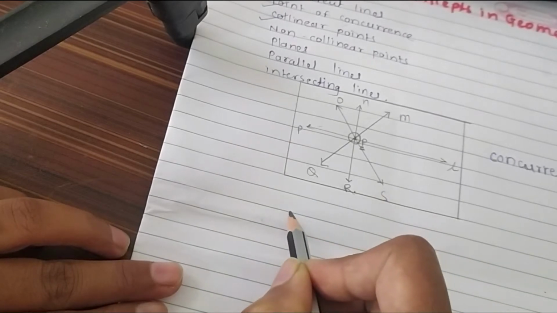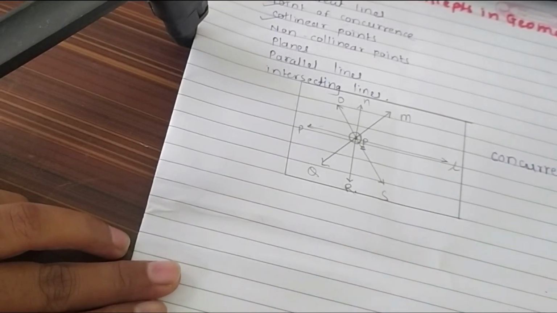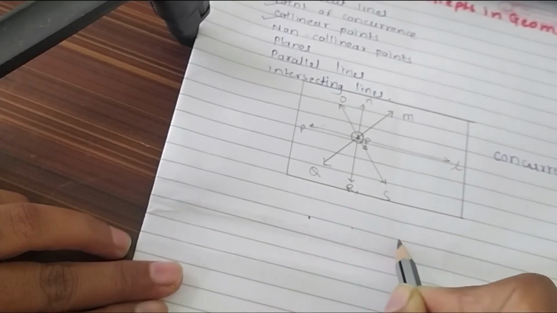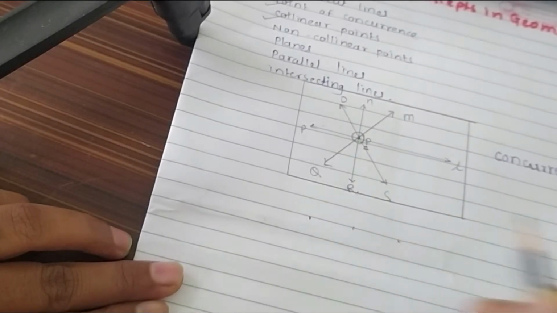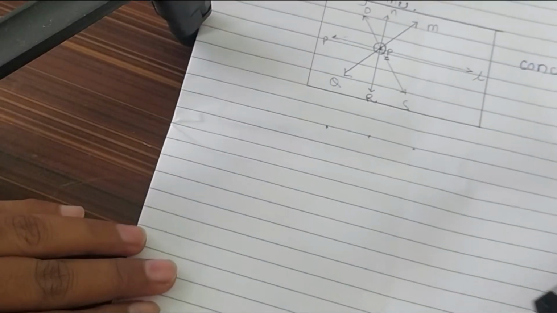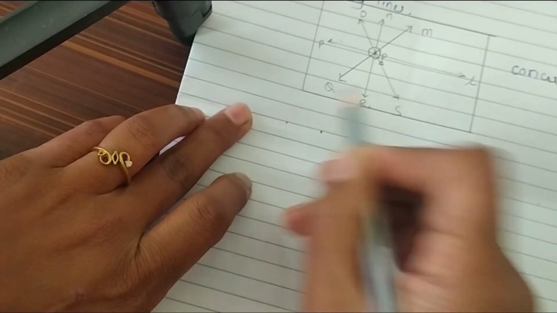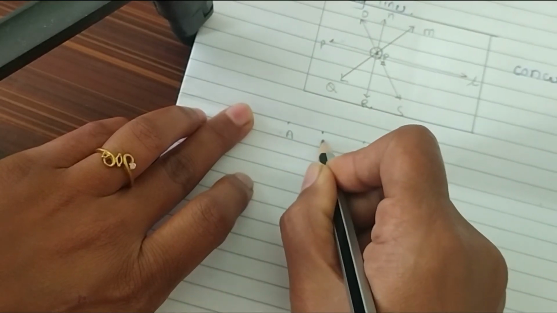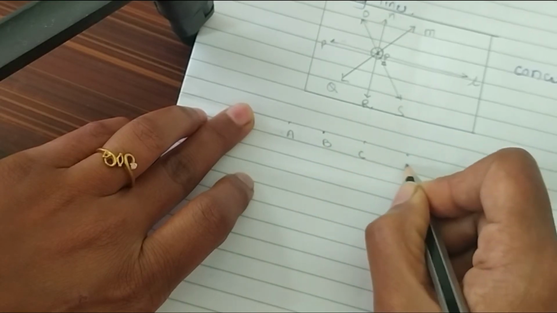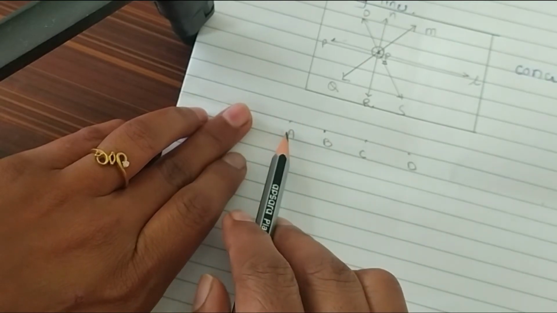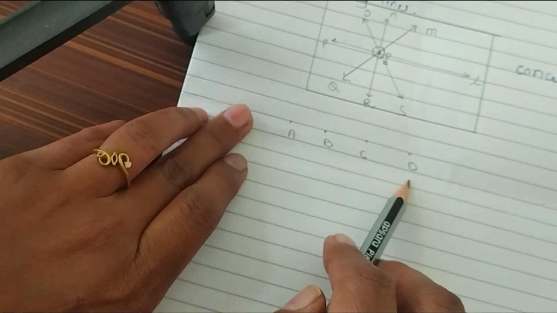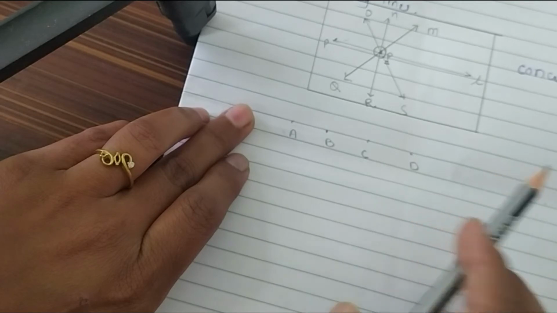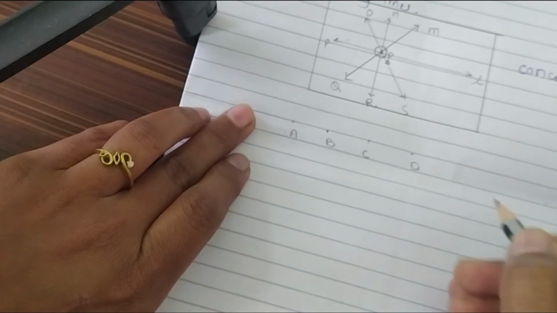Look here. This is the line on paper. I take more than 2 points and give them names: point A, point B, point C and point D. You can see point A, point B, point C and point D lie in a single straight line.